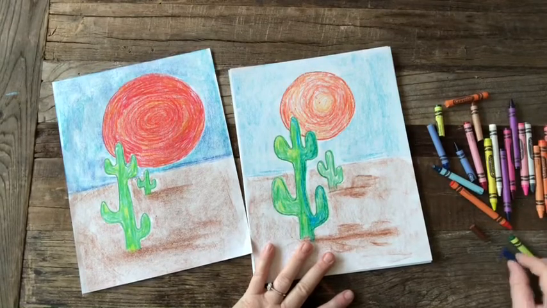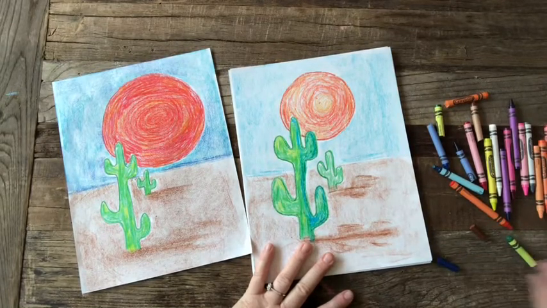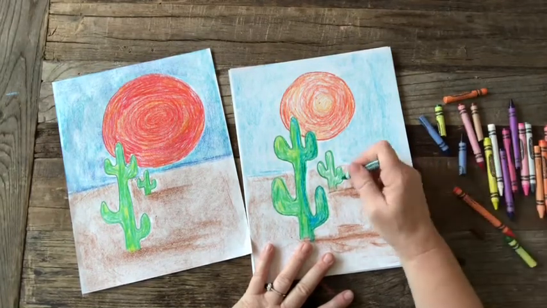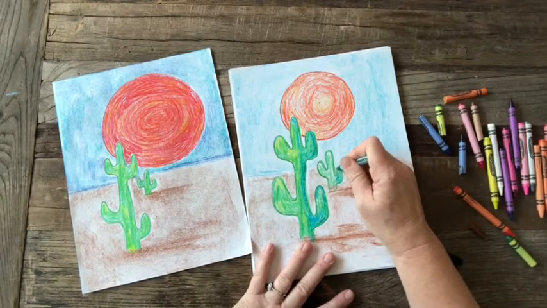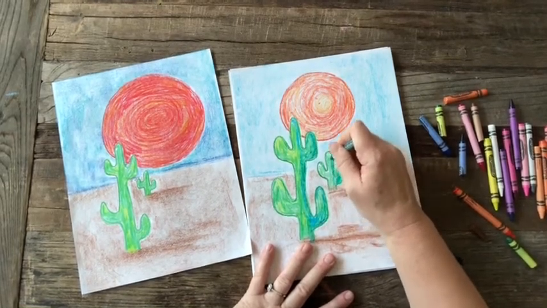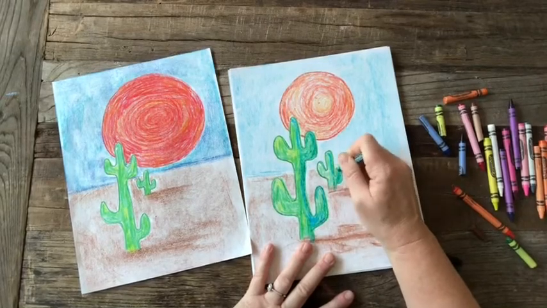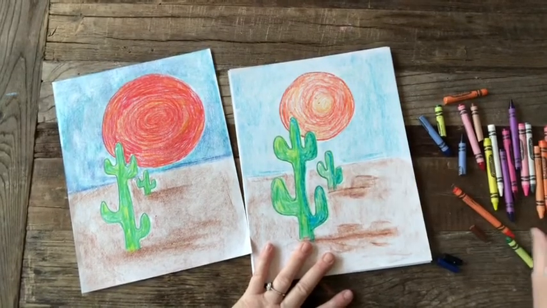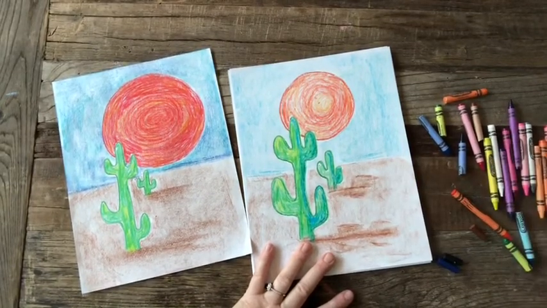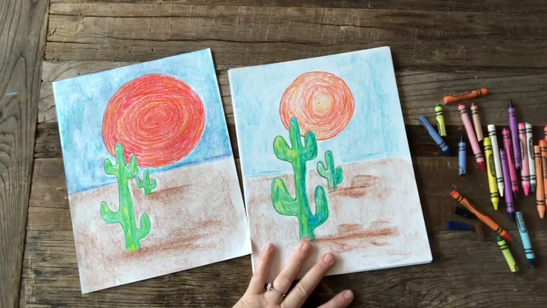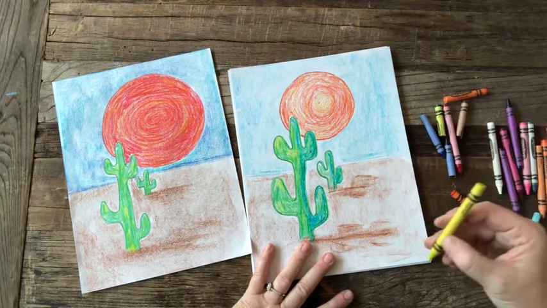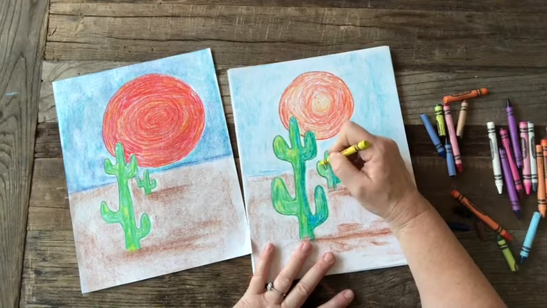And I'm going to try to find my turquoise. Do some turquoise on the right side of the cactus to show shadow, and some lighter yellow, yellowish green on the left side.